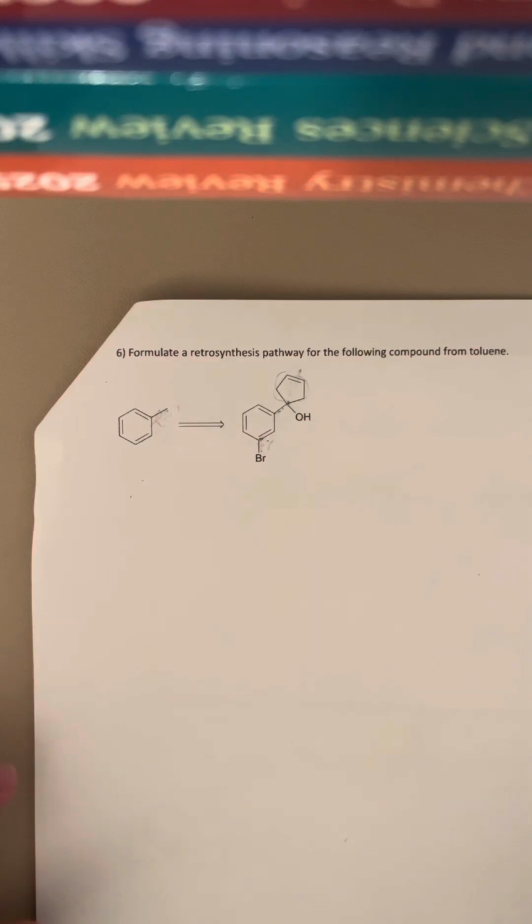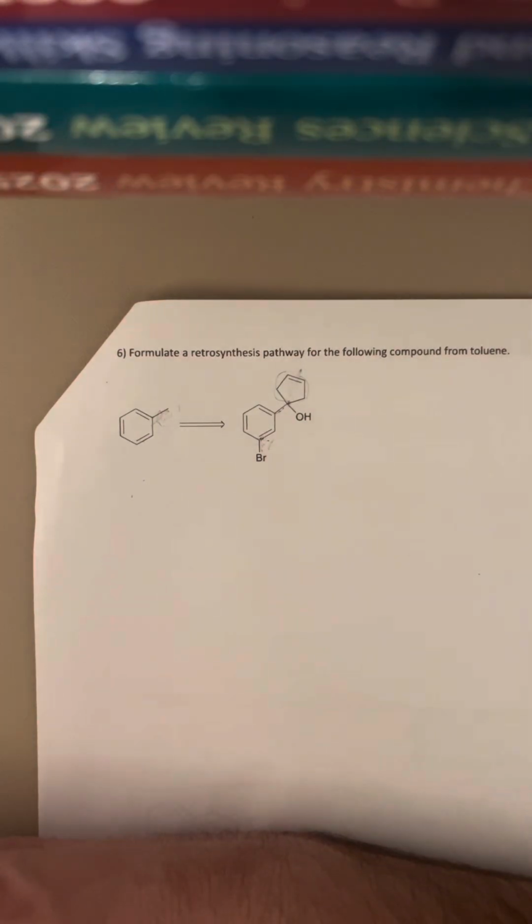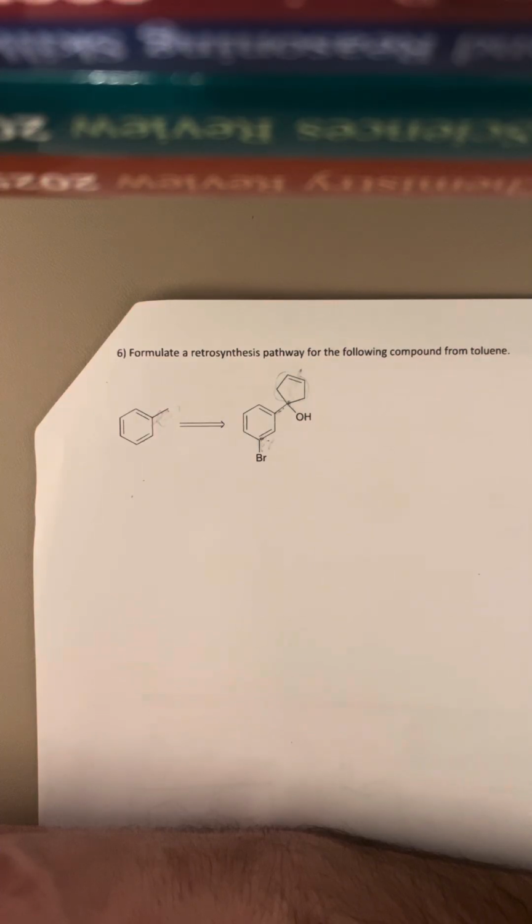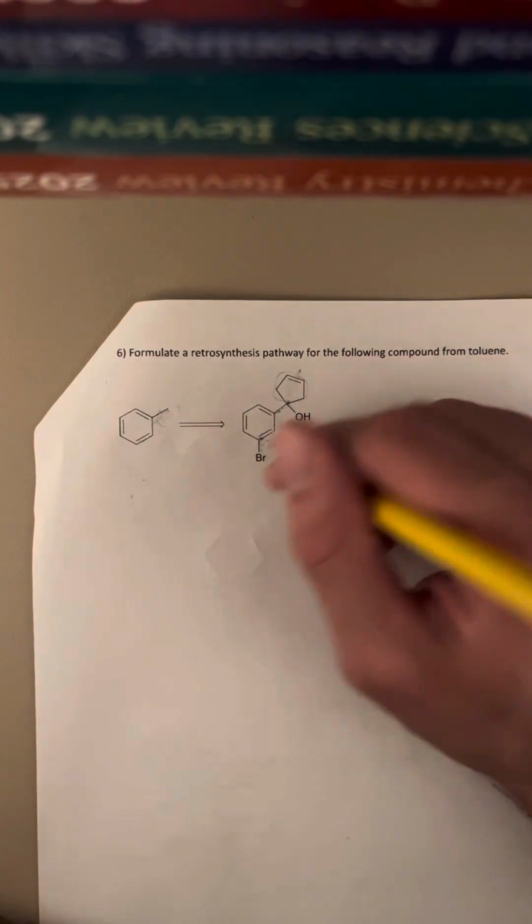How can we make this a deactivating group? Well, I can tell you the first thing I think of when I see a methyl. So I would say, let's oxidize it and form benzoic acid. And let's just think, if we do that, we can then brominate, install the bromine in the meta position.